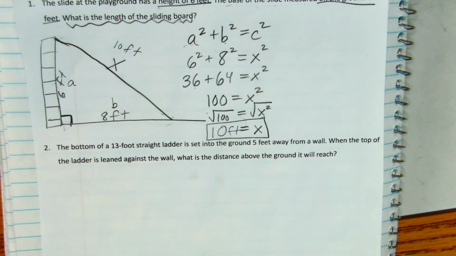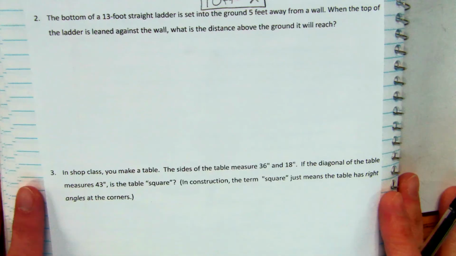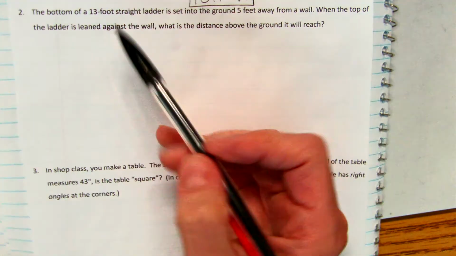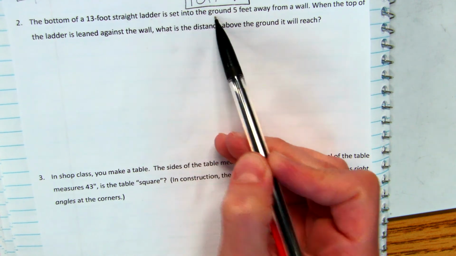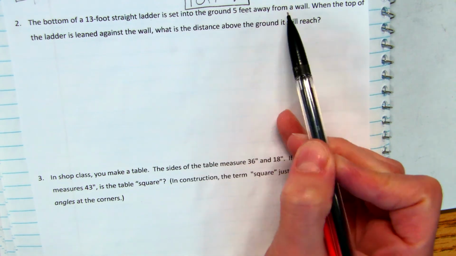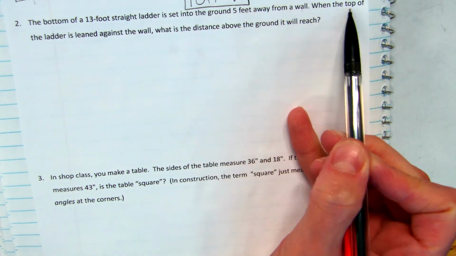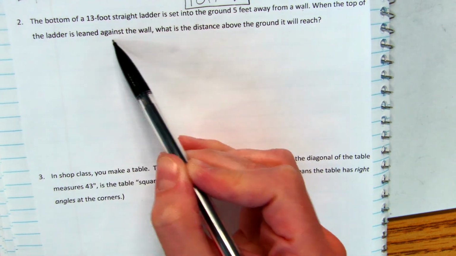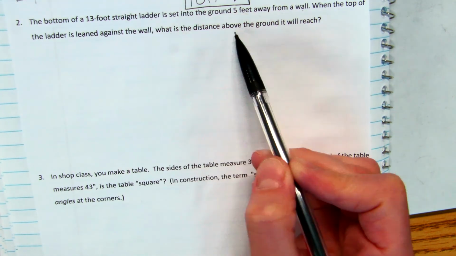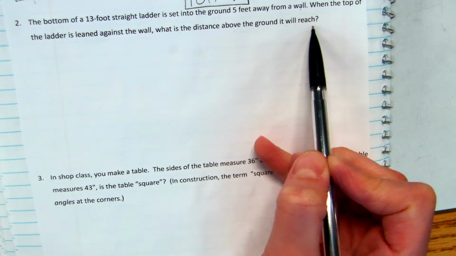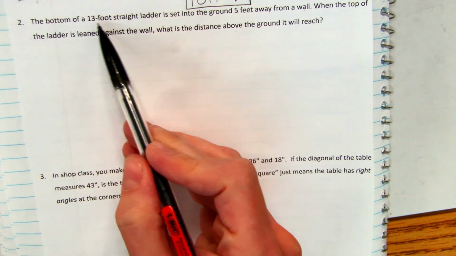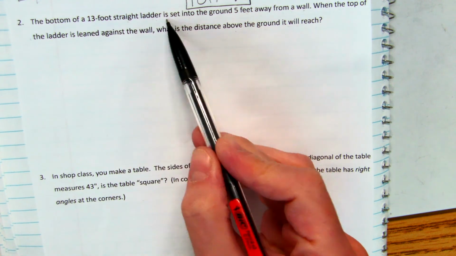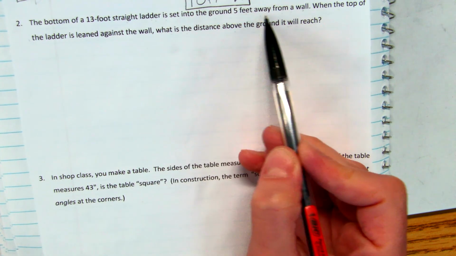Okay, so let's go down to number 2. All right, so the bottom of a 13-foot straight ladder is set into the ground 5 feet away from a wall. When the top of the ladder is leaned against the wall, what is the distance above the ground it will reach? Okay, so we kind of have an idea, but let's go back and read it again before we draw our picture.